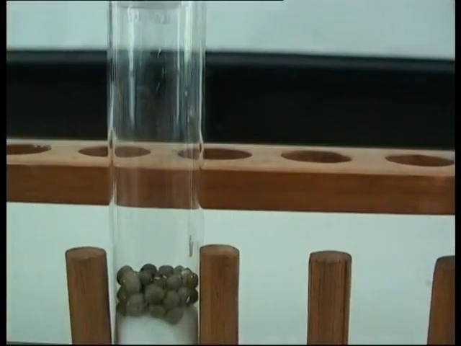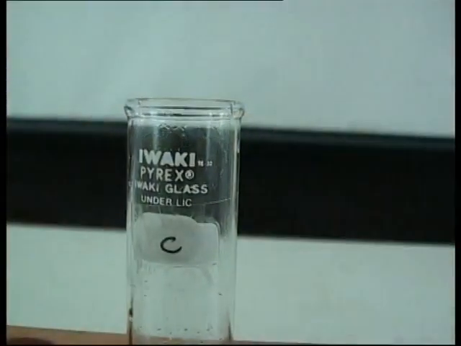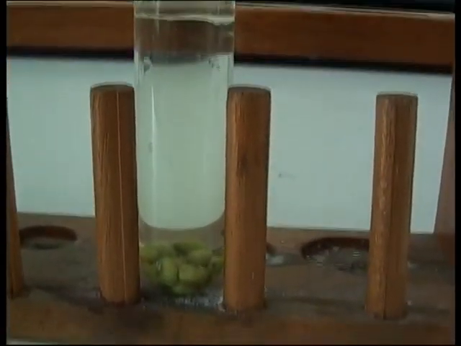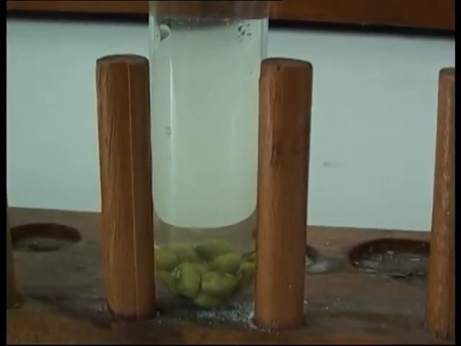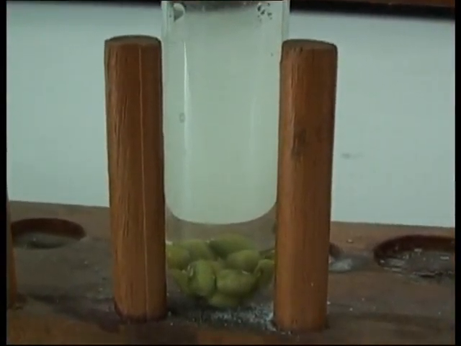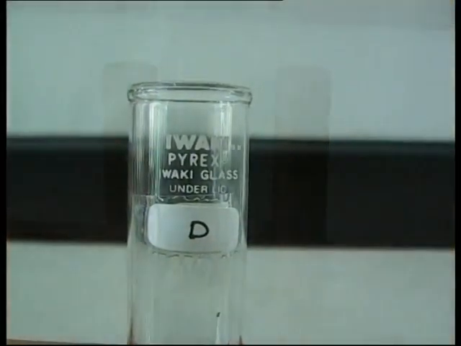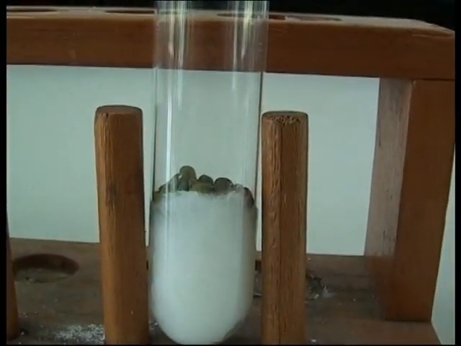In tube B, the seed cannot germinate because there is no water. In tube C, boiled water does not contain dissolved air, and paraffin oil prevents air from dissolving in water. That is why the seed in here failed to germinate. As for the seed in tube D, the temperature is too cold for the seed to germinate.